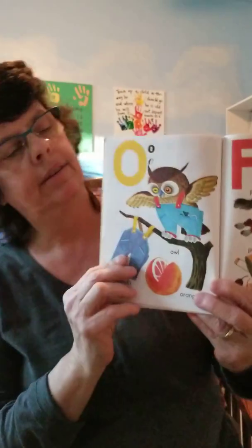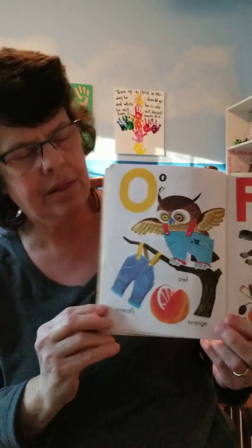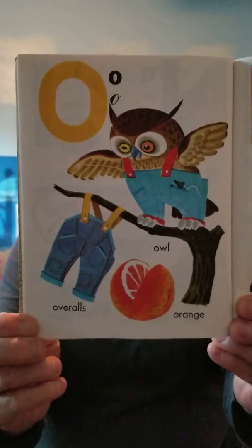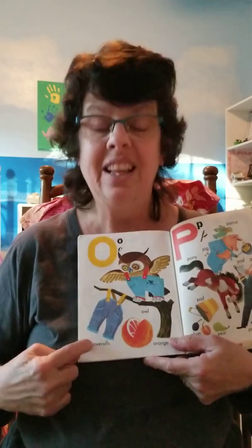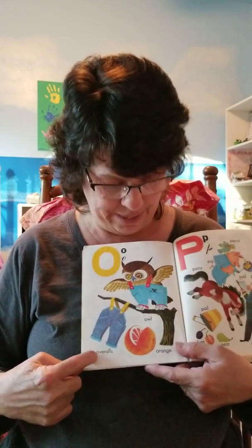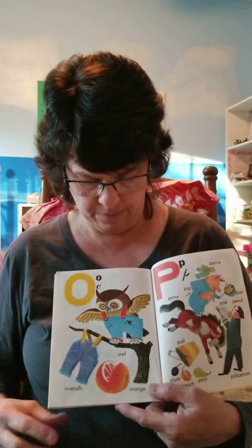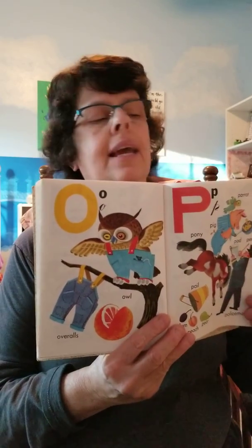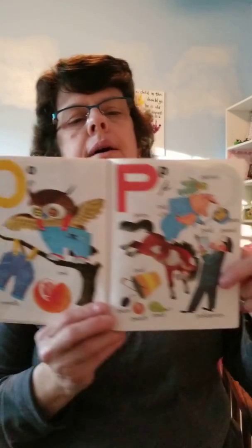O. Uppercase O, lowercase o, cursive O. There are not a lot of things on the O page. What do you see? O is another letter that has some different sounds. Sometimes it sounds like O, like overalls, and sometimes it sounds like orange, and owl. What comes next? A, B, C, D, E, F, G, H, I, J, K, L, M, N, O, P.